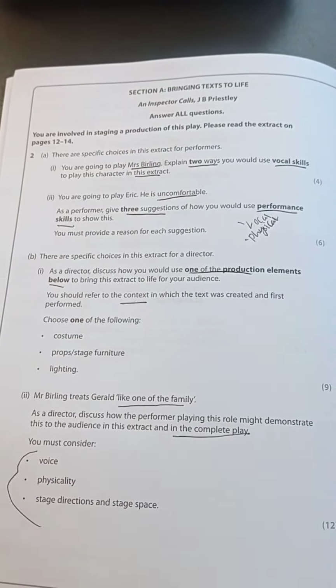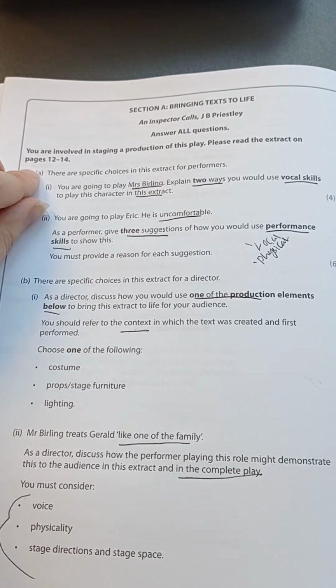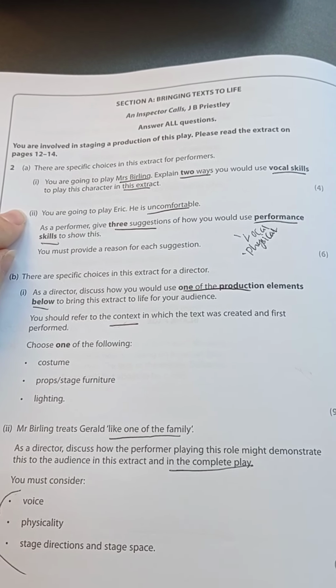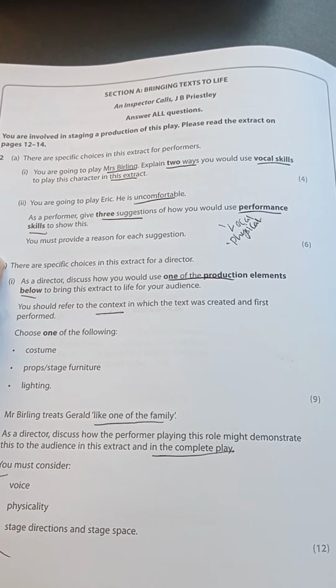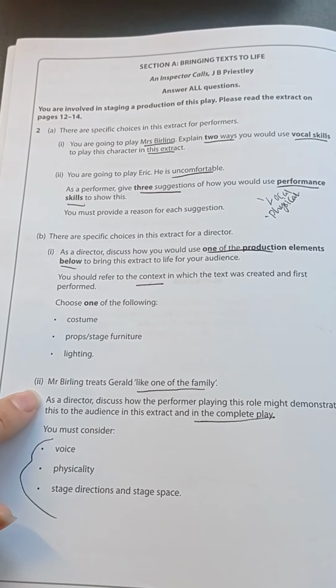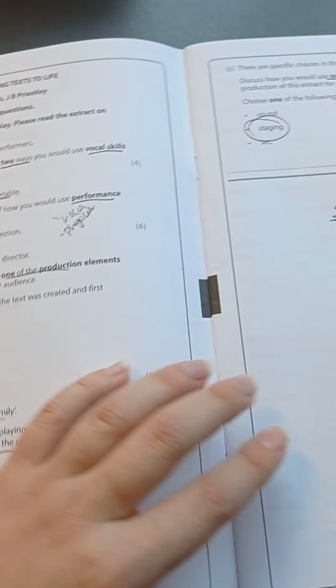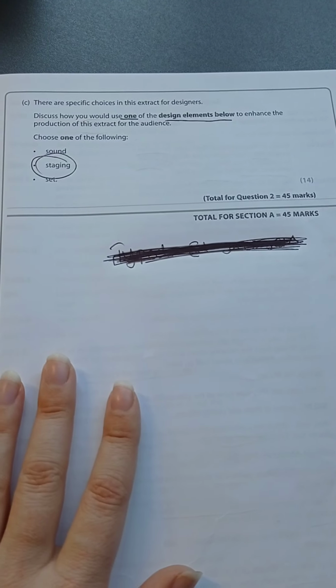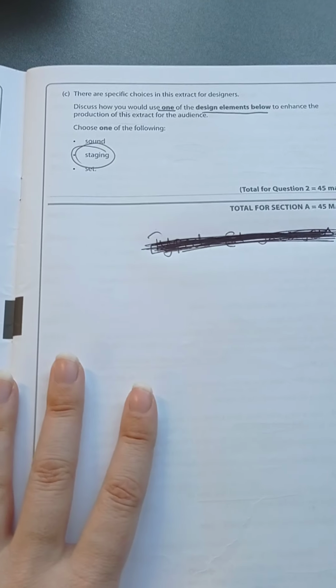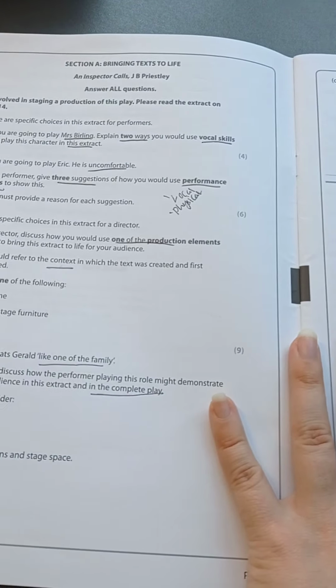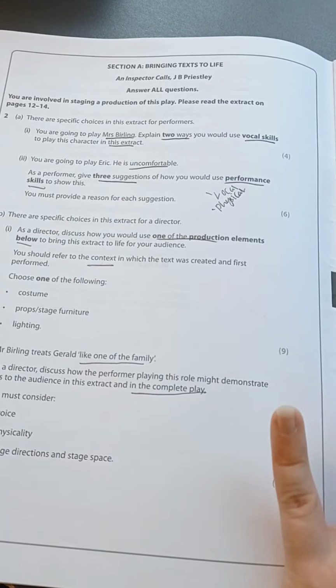So you'll have a page and you'll have question A, I, just like we've practiced, B, I, and then on to the next page, you'll have question C. You can make notes on this exam paper if you want. It doesn't get marked. So you'll get a separate answer booklet to put your answers in.